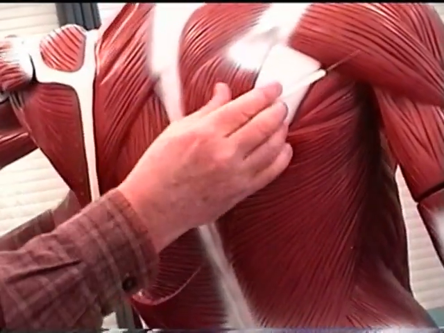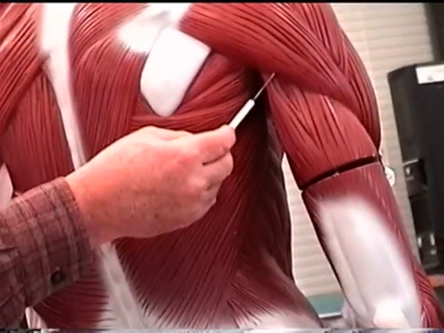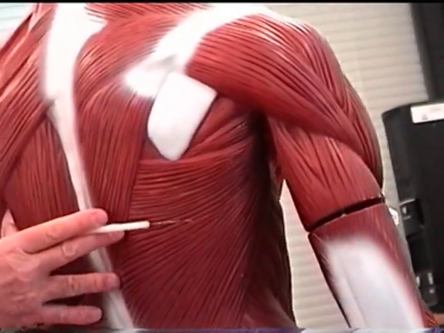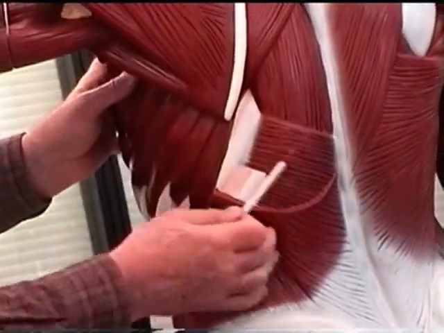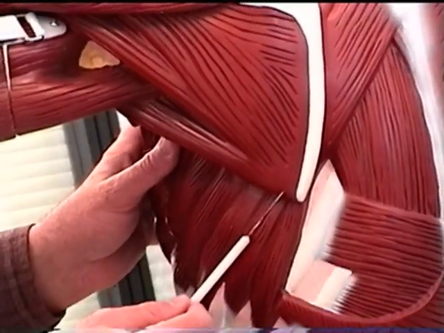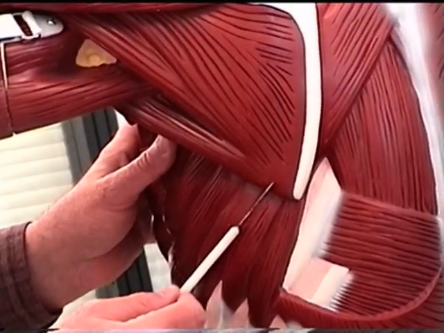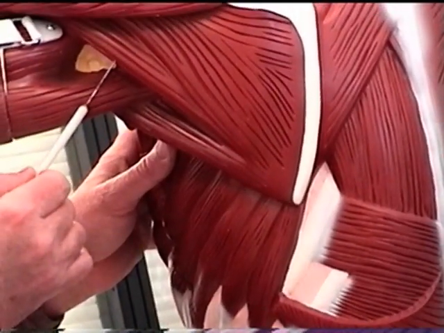Now, if we remove the Latissimus dorsi and we abduct the arm, then we can see those muscles in a different angle. So this lower muscle is the teres major, and then this upper muscle right here is the teres minor.